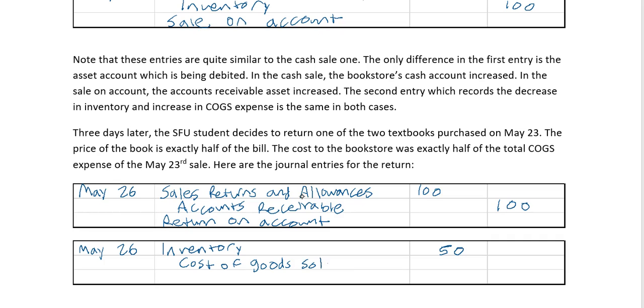Cost of goods sold expense credited for 50, and a brief description. We'll change it up a little bit, going to have a little more detail here. Inventory return, May 23rd sale.